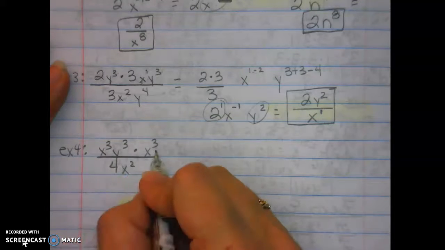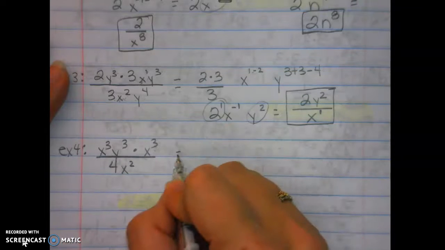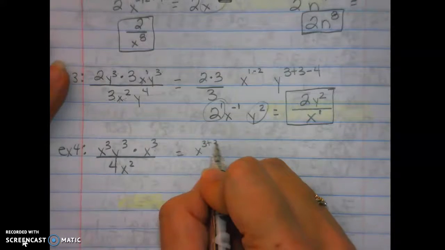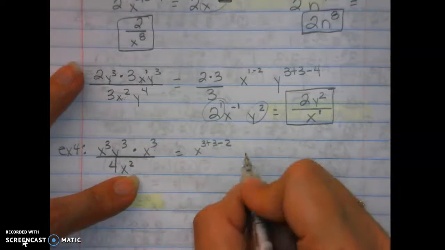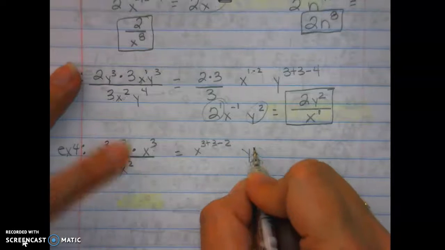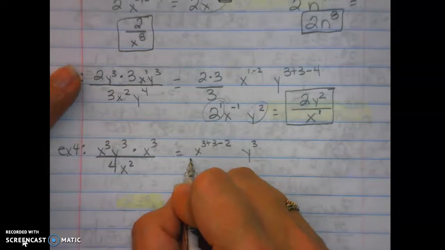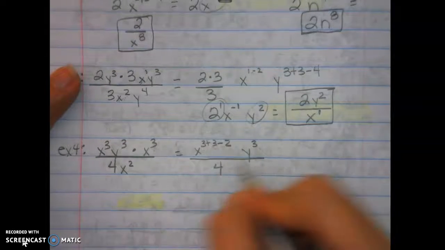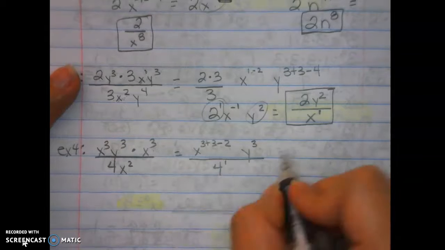I can see here that I have like bases of x. So in my numerator, I'm going to add them. And then I have 1 in the denominator, so I'm going to subtract it. I have my y to the third here. I'm going to leave this 4 in my denominator. I can write 4 to the first if I wanted.